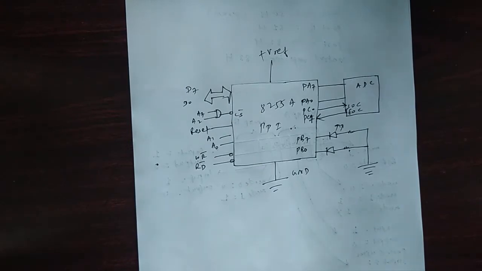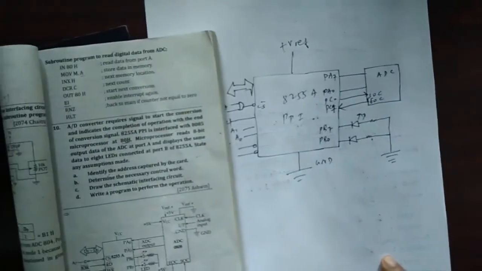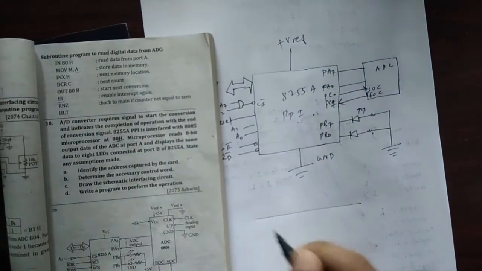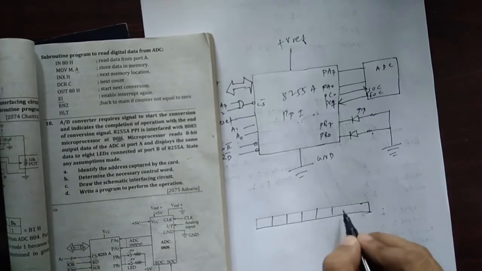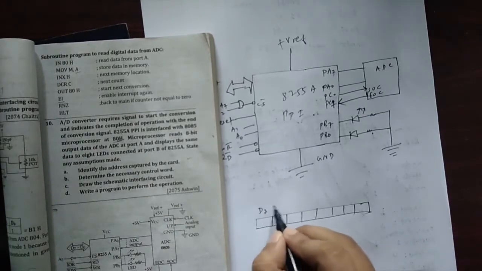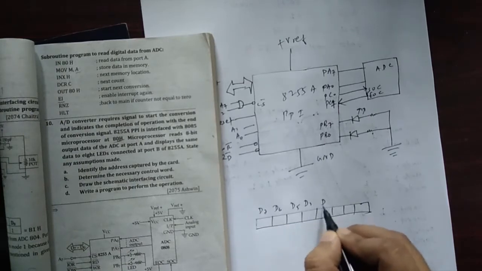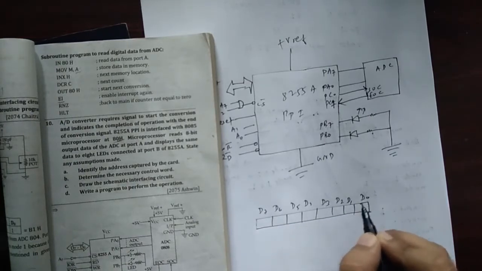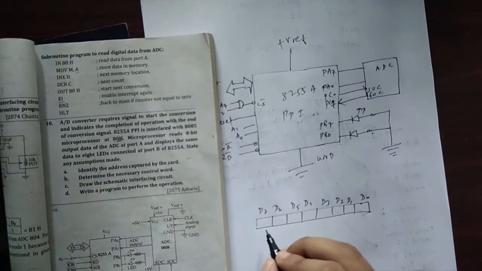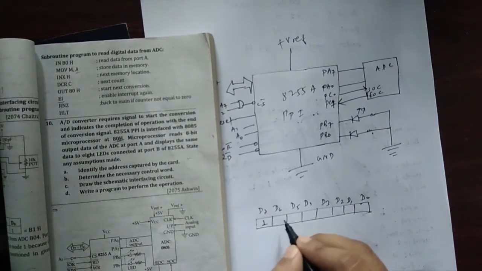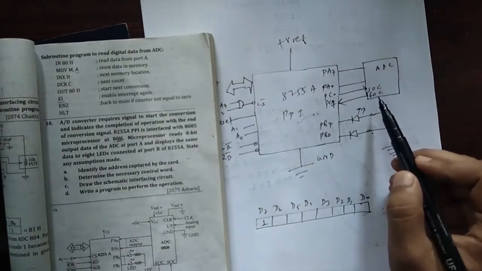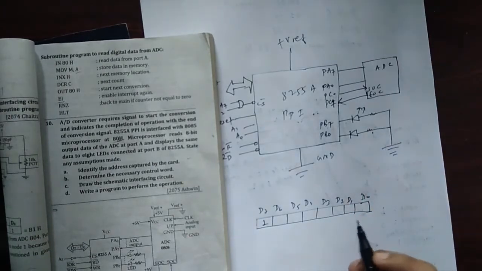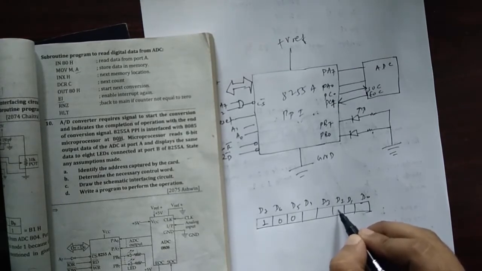Alright, now let's quickly write the control word. D7, D6, D5, D4, D3, D2, D1 and D0. So since this is input output mode, this will be 1, and if we are using SOC and EOC signals, the mode of port A and port B will be mode 0. So we write 0 0 and over here 0.